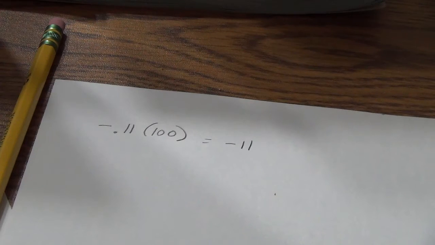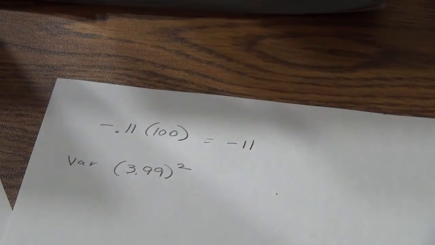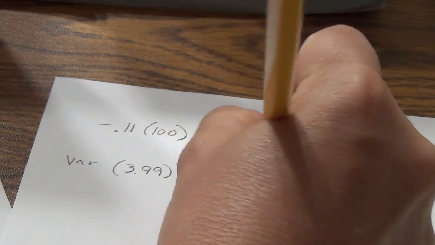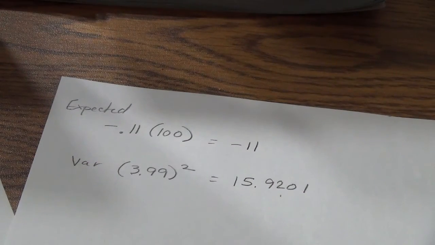Now for the variance on there, my variance is my standard deviation squared. So for my variance, my standard deviation was $3.99. So if I take $3.99 and square it, I gotta grab a calculator here. Let me use the one on the computer. 3.99 squared is 15.9201. So that was my expected value and my variance that I'm going to need for this problem here.